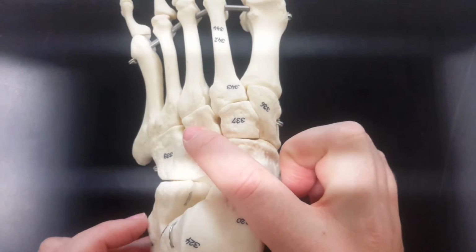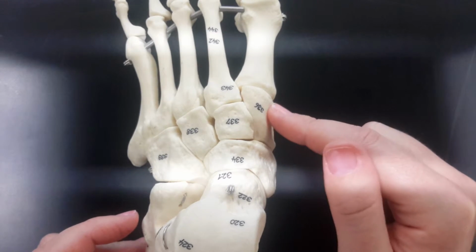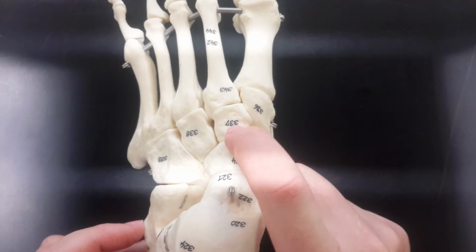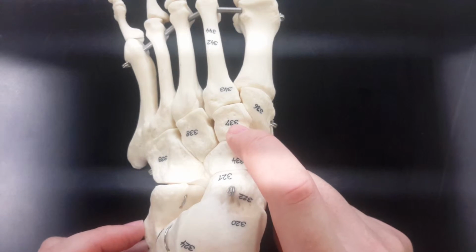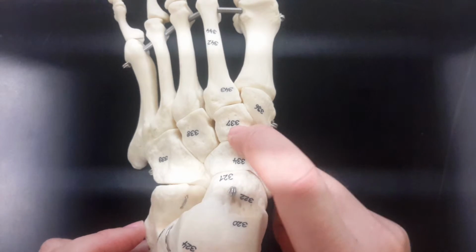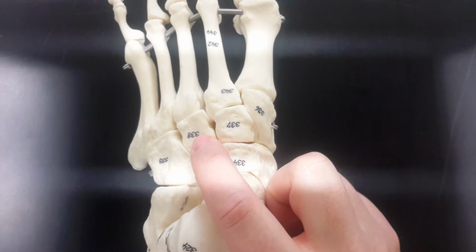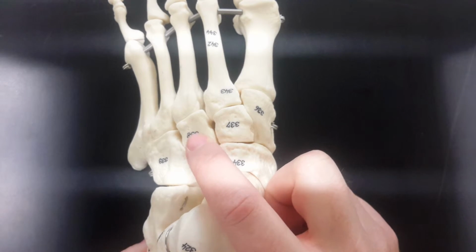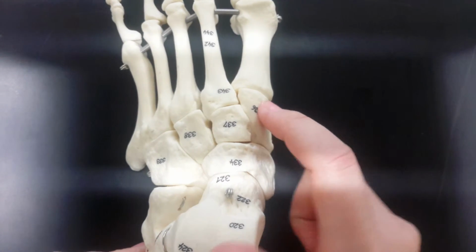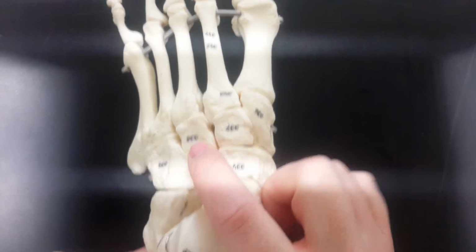These 3 are cuneiforms. So this is the medial side of the foot. This is the medial cuneiform. The one in the middle is the intermediate, or medial. In your book, it calls it intermediate cuneiform. And then, which one is this one here? The lateral cuneiform. So, medial, intermediate, and lateral cuneiforms.